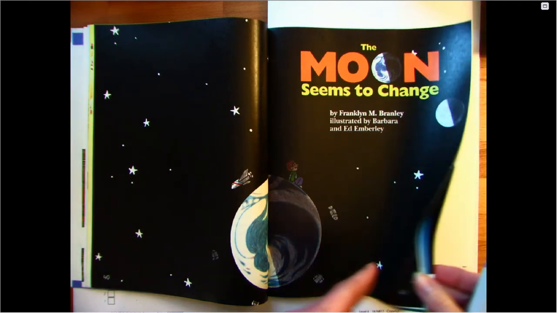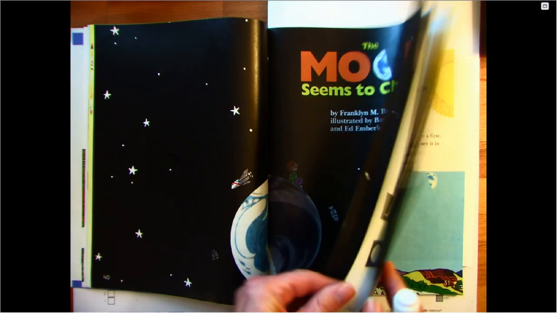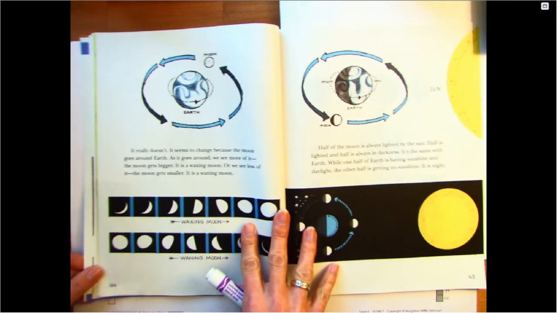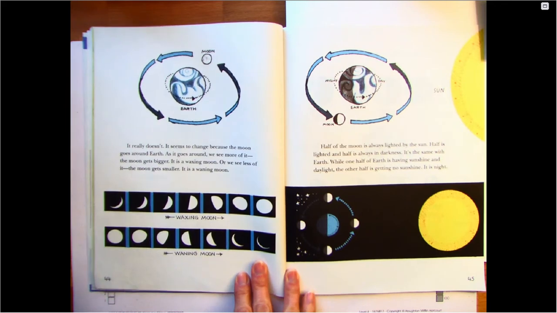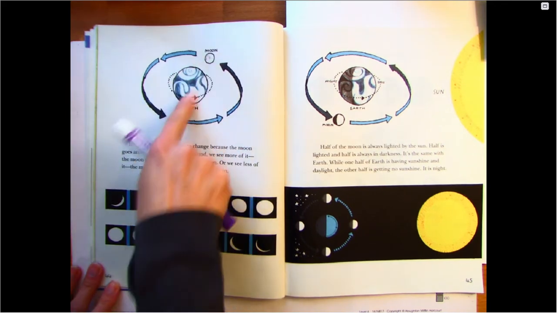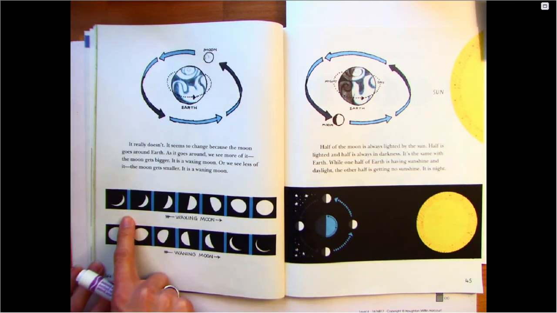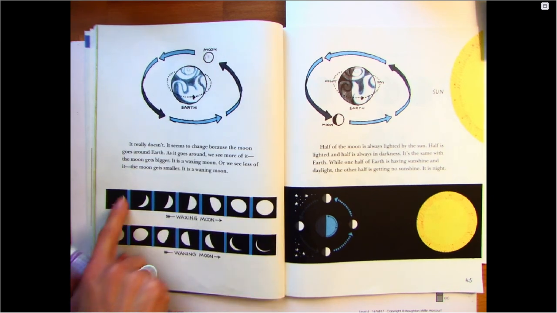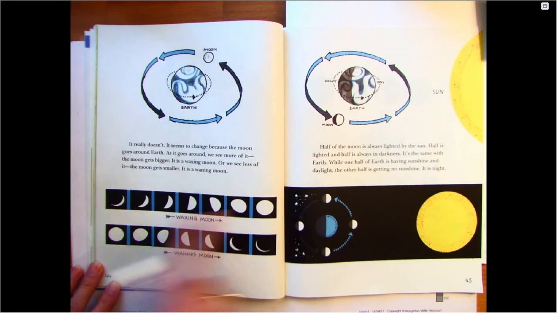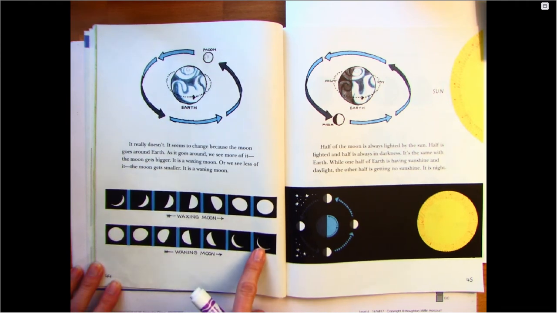So today we're going to go to page 44. I want you just to take a peek at that. You probably remember reading it. There was a lot of information in here. Here's an illustration that shows the Earth and the moon and how the moon travels around the Earth. Down here it shows a waxing moon, so that's going from a sliver all the way up to a full moon. This is a waning moon, so starting with that full moon and getting smaller into that crescent moon.